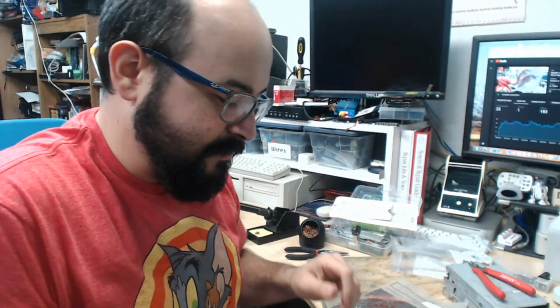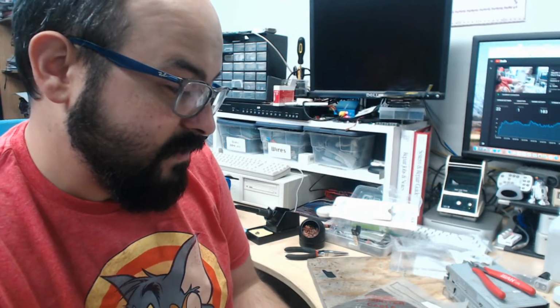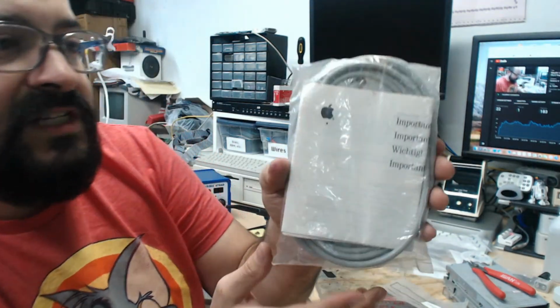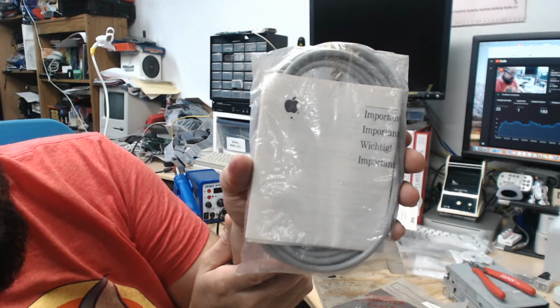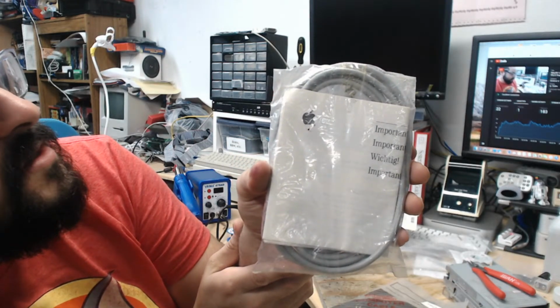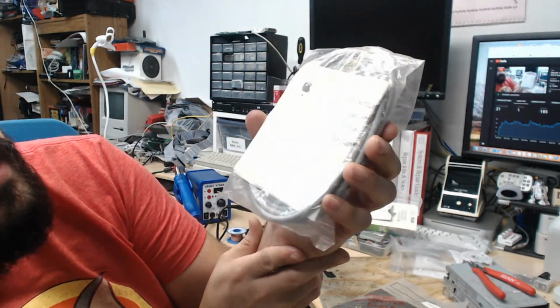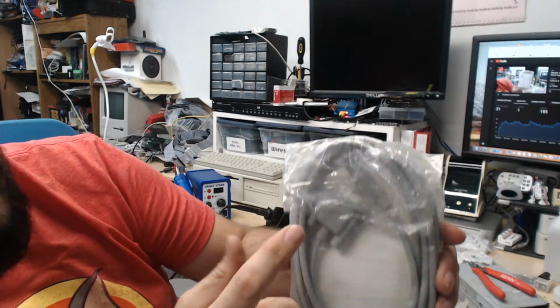That's a blast from the past, still sealed. Speaking of still sealed, this is another cable. And this is for a Macintosh Plus or a Macintosh 512K. Oh, no, I'm sorry, not the Plus. The 512K or the 128K uses the older DB9 serial port.